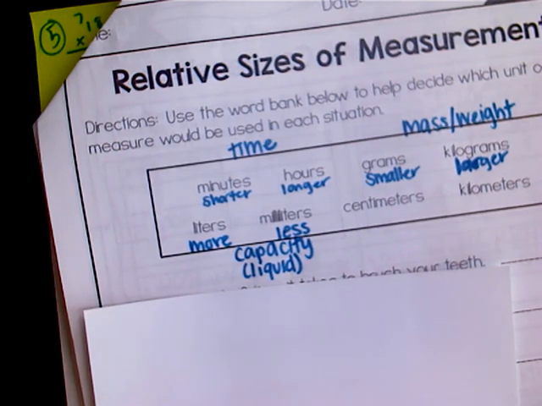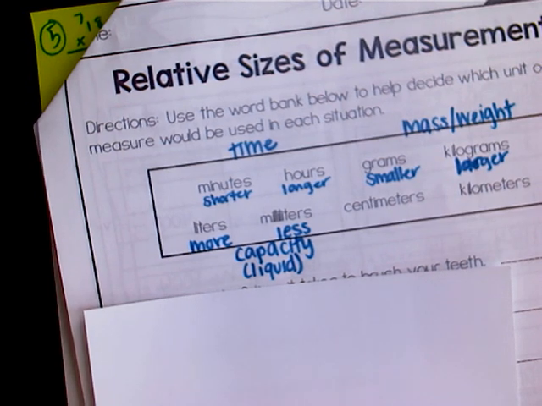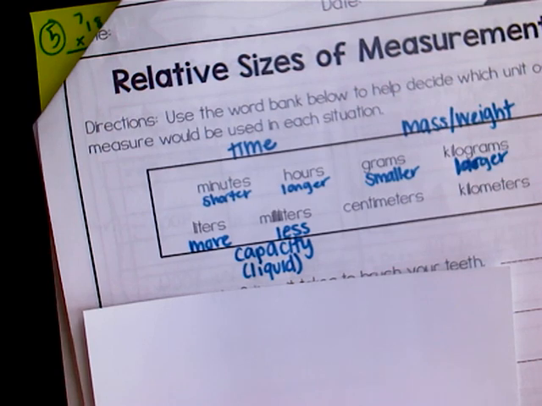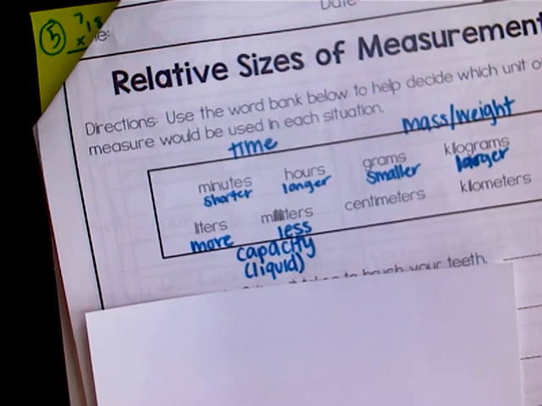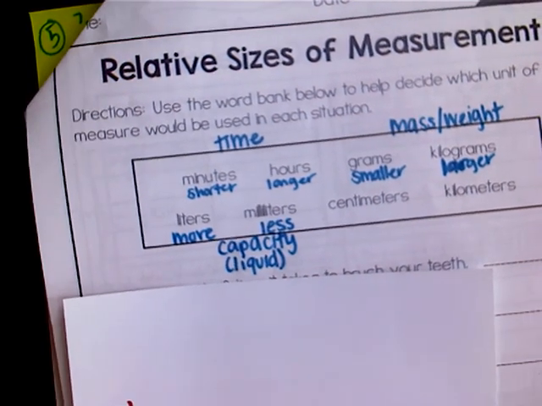Okay, so if I'm measuring something in liters, if you think of a 2 liter that you might have at a birthday party or you might buy from the store, if you have a 2 liter of Coke, that would be measured in liters. But if you're taking medicine, maybe if you have a headache and you're taking liquid medicine, you might take 10 milliliters of medicine. Or if you have eye drops or ear drops, the little eyedropper, that would be measured in milliliters because it's a smaller capacity.